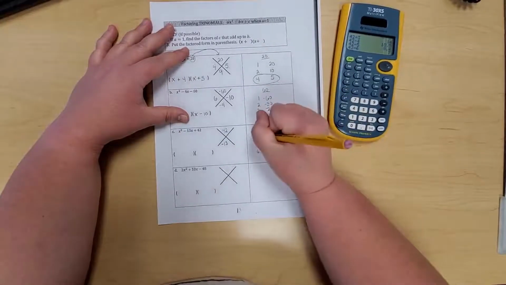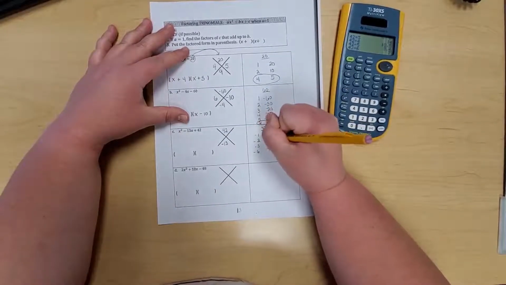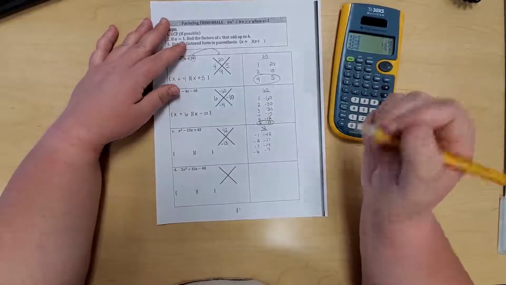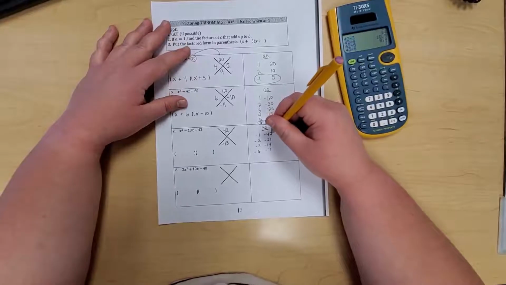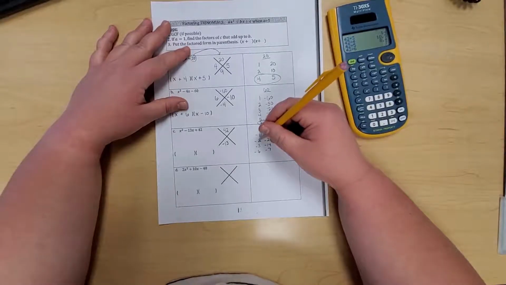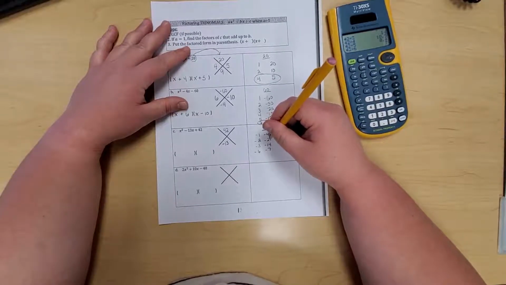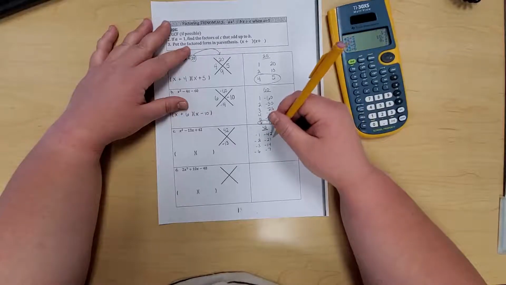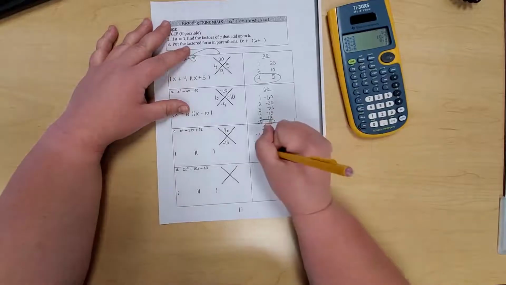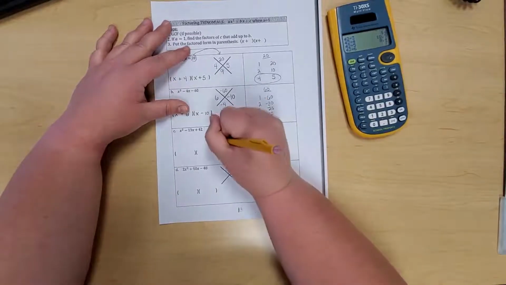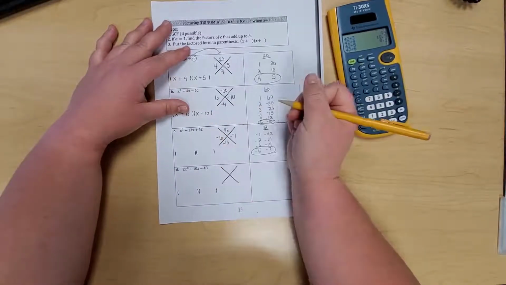But 13 is negative, so that means all those same signs are negative. And I need to add to negative 13. Negative 1 and negative 42 add to negative 43. Negative 2 plus negative 21 is negative 23. Negative 3 plus negative 14 is negative 17. Negative 6 and negative 7 is negative 13. So I choose negative 6 and negative 7.